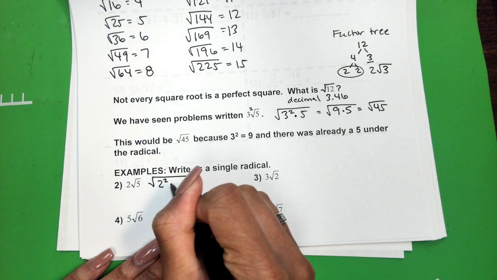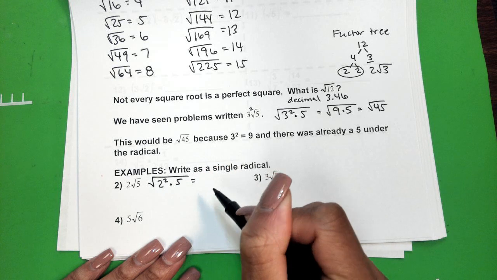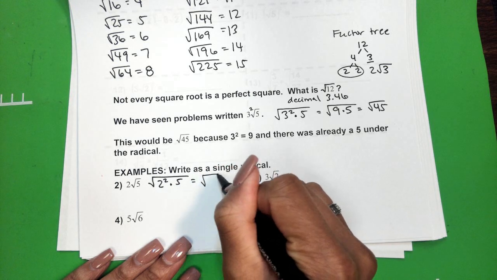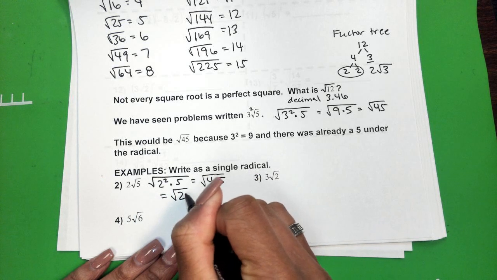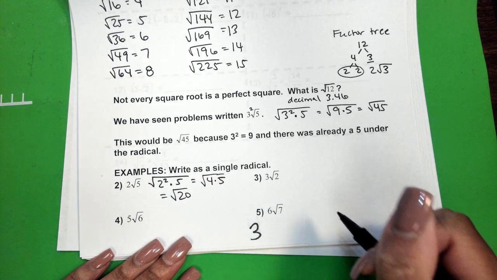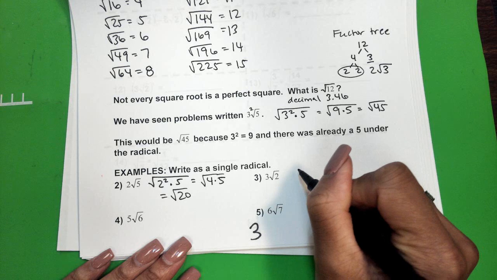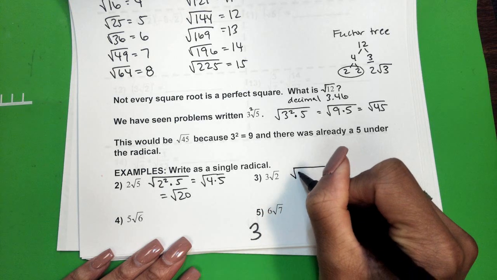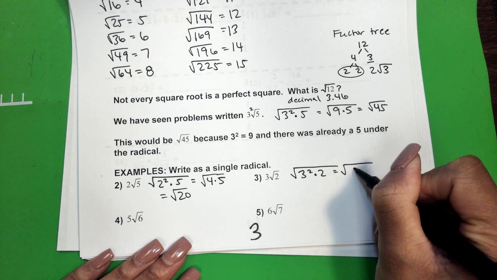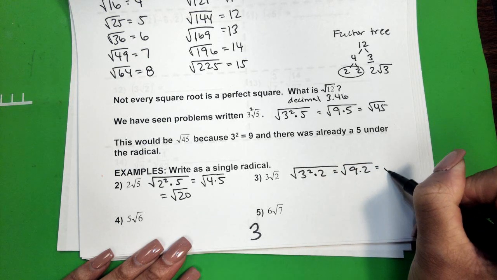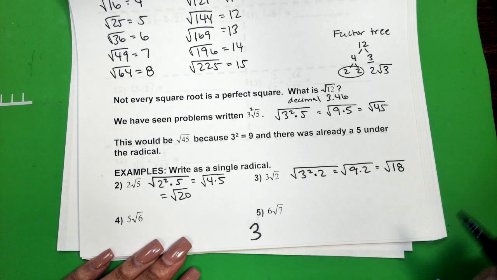So it would be 2 squared times 5. And so I get 4 times 5, and that is the square root of 20. Then I'll do number 3. So I have, like before, a 3 squared times 2. And that's the same as 9 times 2. It gives me the square root of 18.